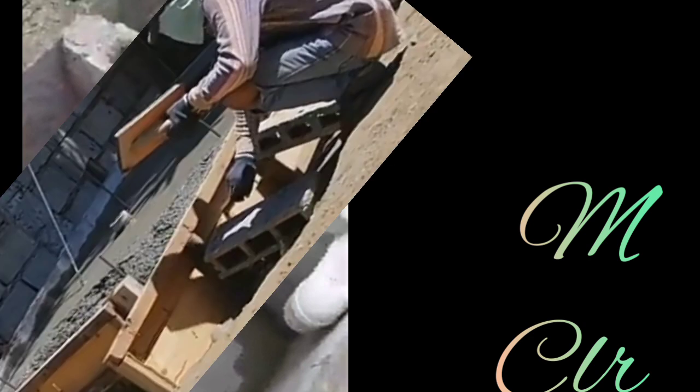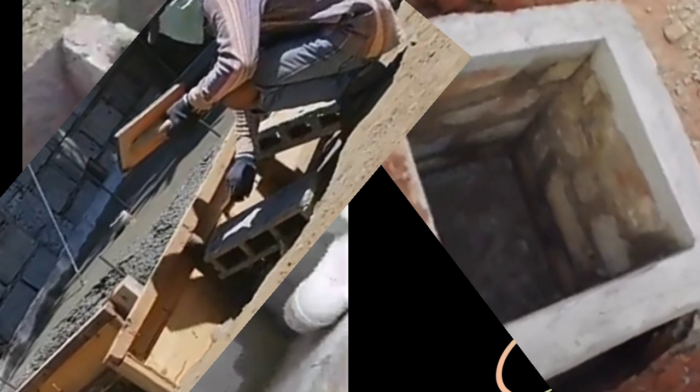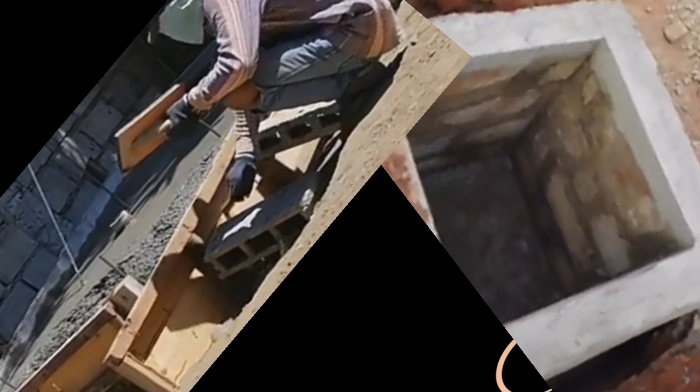And remember, some people don't reinforce their septic tank, as in they don't use rod for the body. Some people don't use rod, though it's not advisable. It's true, it might cost you less, but in future you might spend more. So it's better you just do a solid work at the beginning so that you can enjoy it. Some people don't put rod. They only use rods for the slabbing, that is for the covering of the soakaway or the septic tank.